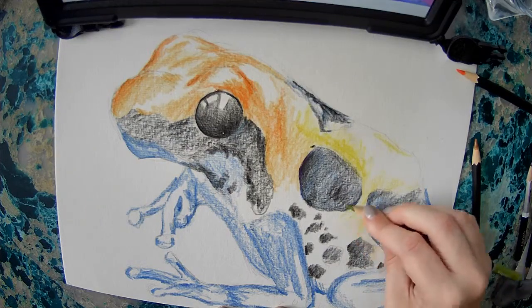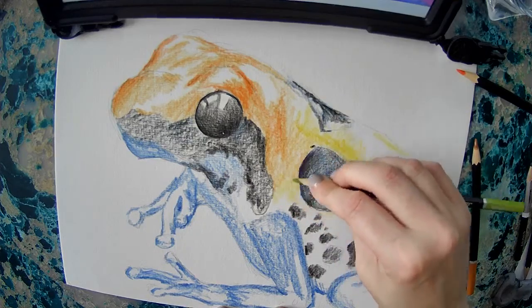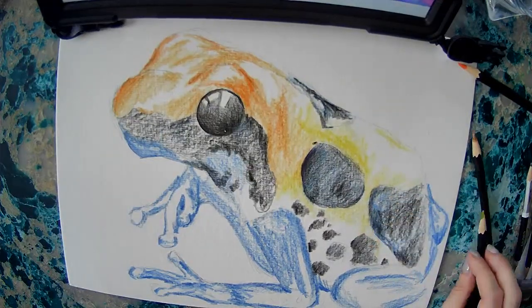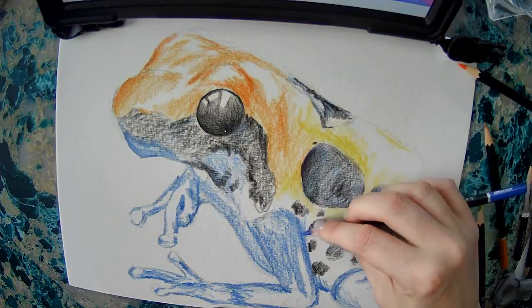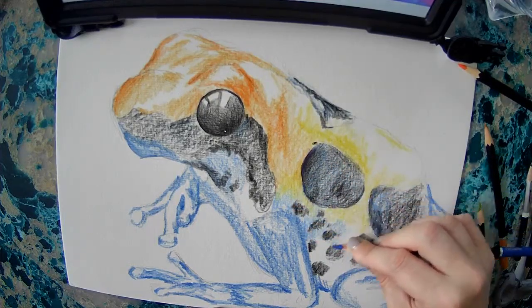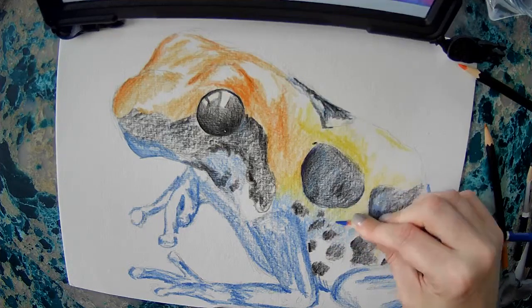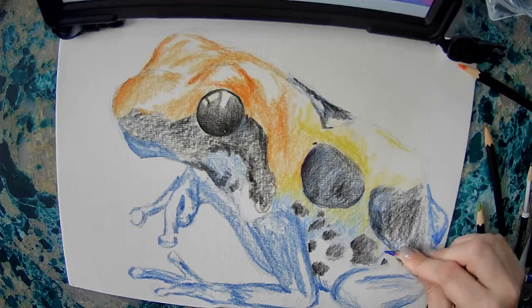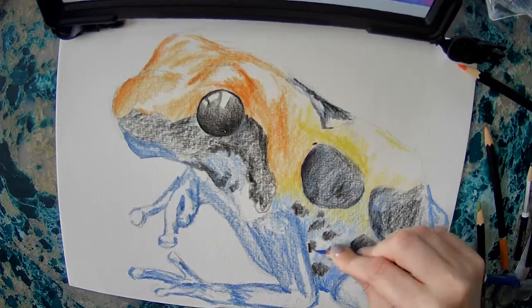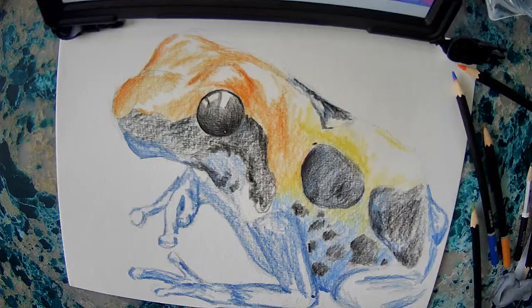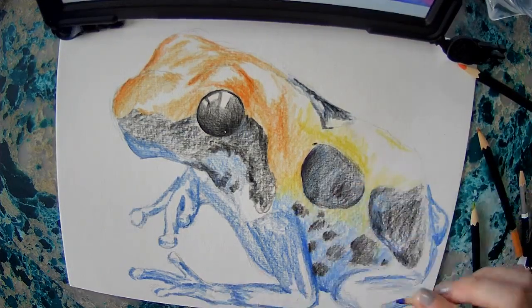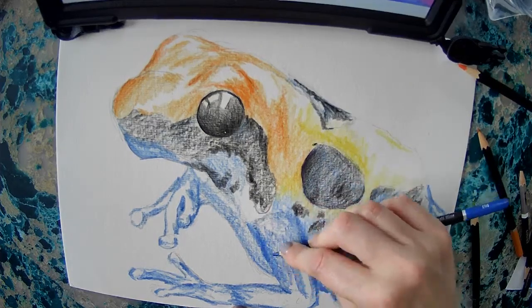How's everyone else finding this so far? Some brighter blue. Where's my dark blue gone? What have I done with it? Got small spots to put on his skin as well, yeah.